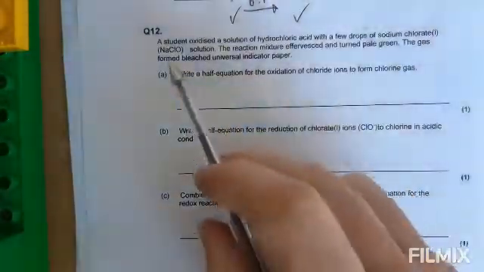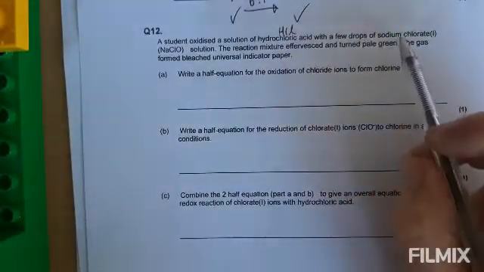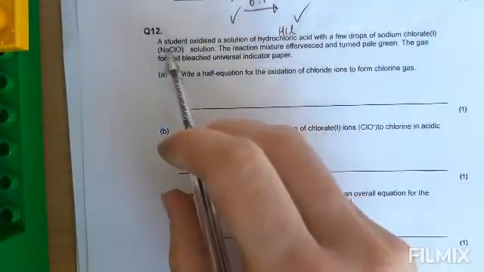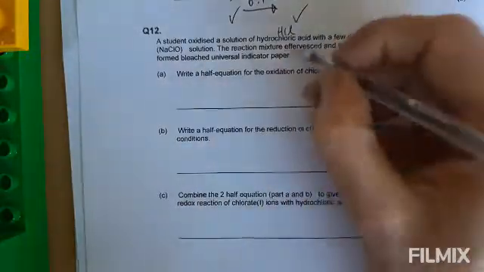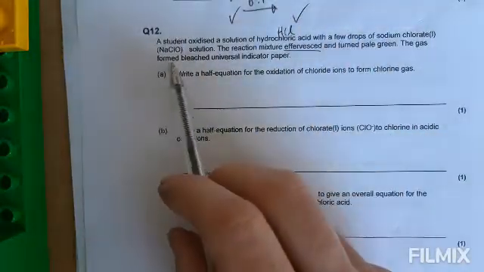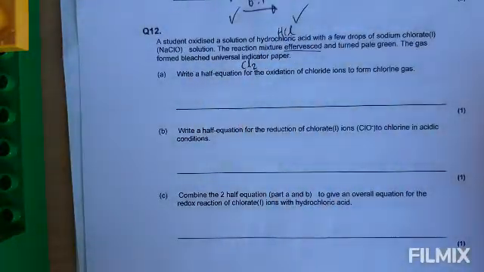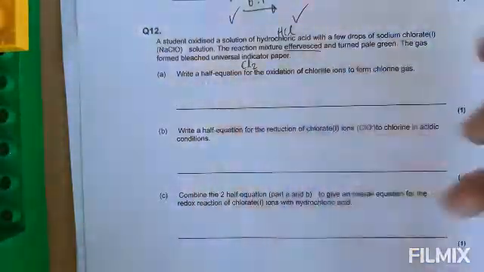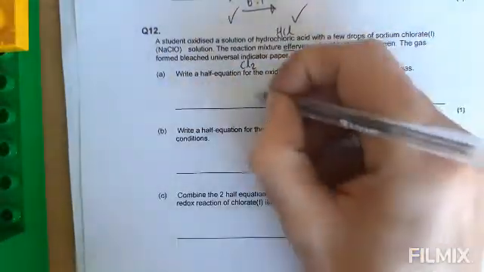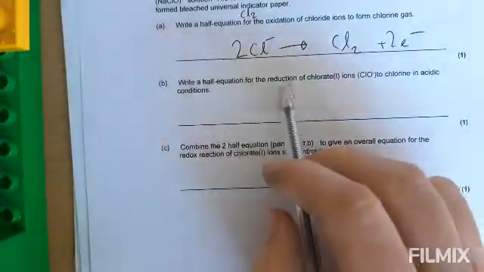Anyway, students oxidize a solution of hydrochloric acid, HCl, with a few drops of sodium chlorate 1 solution. The reaction mixture effervesced, which is just posh for fizzed, until it turned pale green. The gas formed bleached universal indicator, so the gas is chlorine. Write a half equation for chloride ions to chlorine gas. So write down any elements you're given: chloride ions, the chlorine gas, 2 of them, 2e minus. I've done that one before.